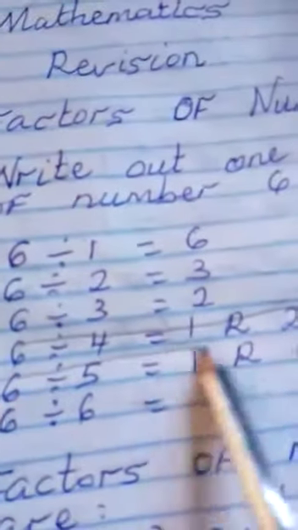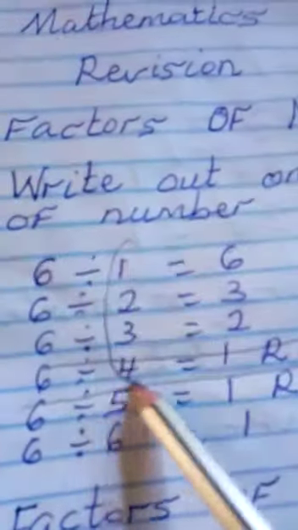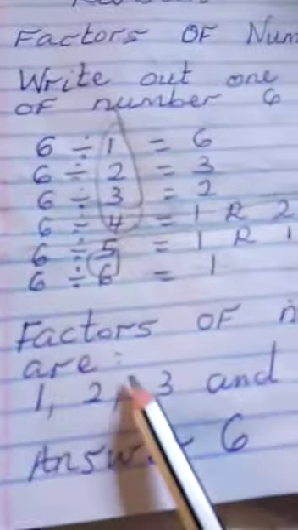So that means 6 divided by 4 gives a remainder, we are not using it. I'm going to cross it out. 5 also has a remainder, so definitely we are not using it. I'm going to cross it out. So we are working with the remaining ones that divide the number perfectly without a remainder. So the factors of number 6 are 1, 2, 3, and 6.